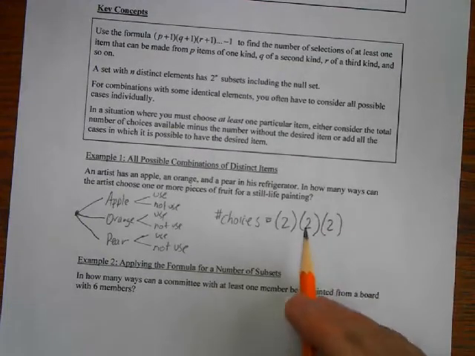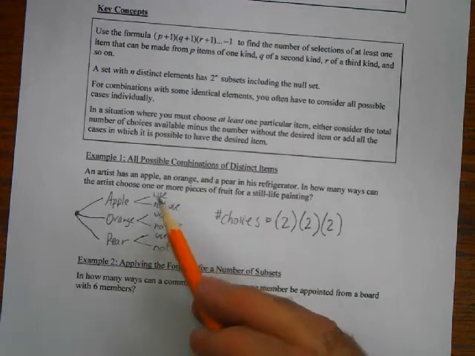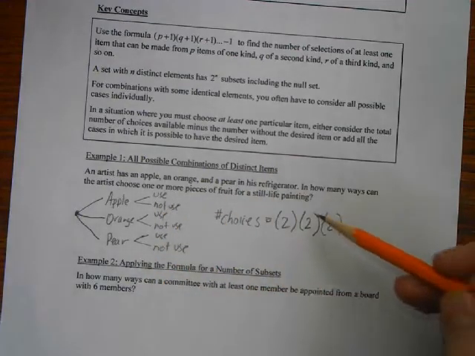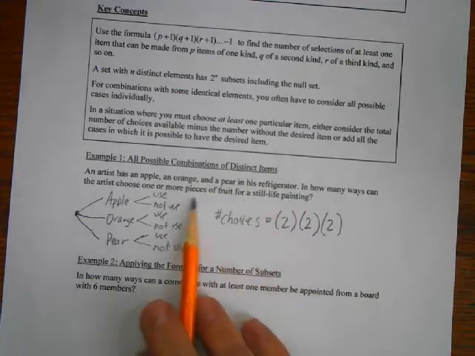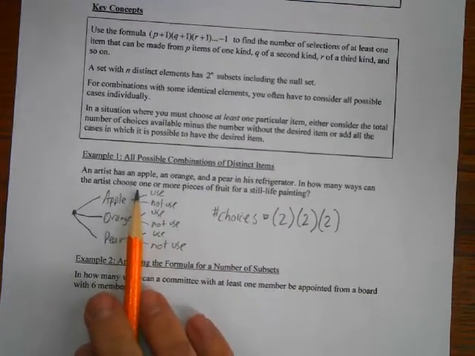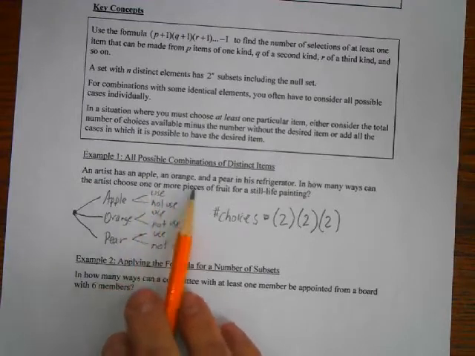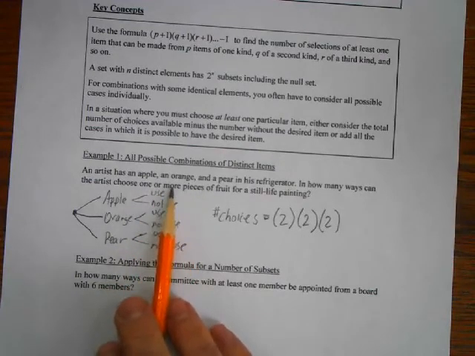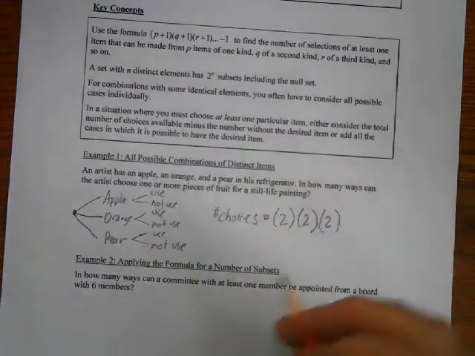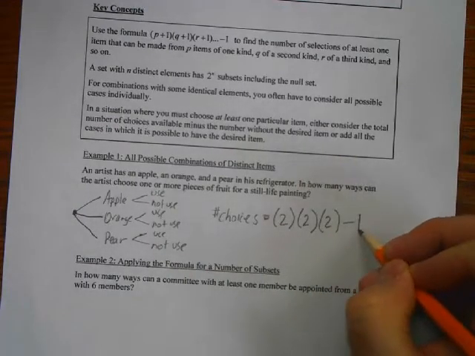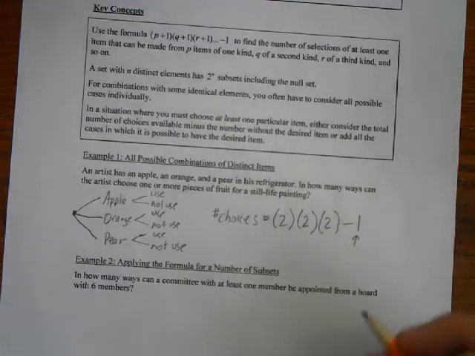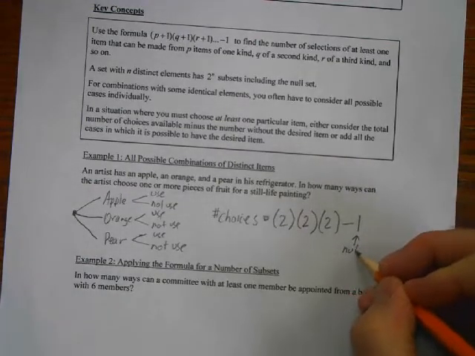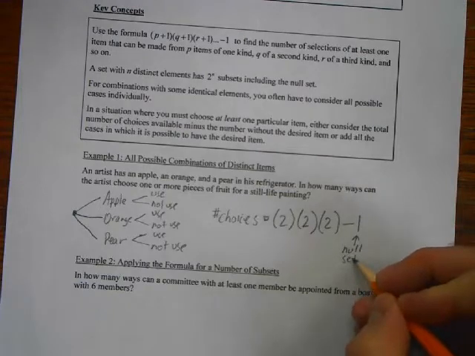Now, one of these 8 selections is if you chose not to use all of them. So one of those 8 is choosing nothing, but the question was specific in saying that you have to choose one or more. So basically this is saying you can't choose nothing. You have to choose something. Okay, so we actually have to remove one of those choices, which in this course in statistics, we call the null set.